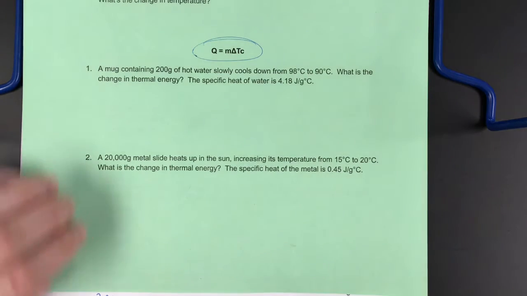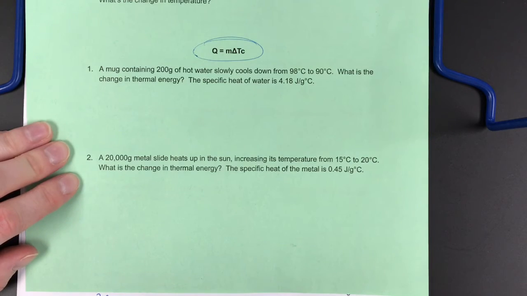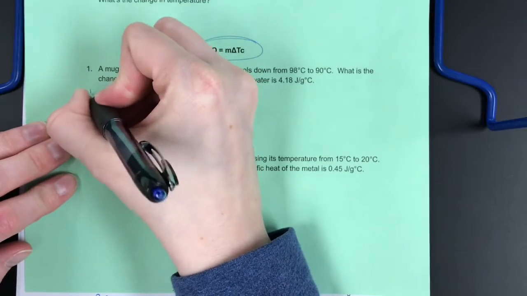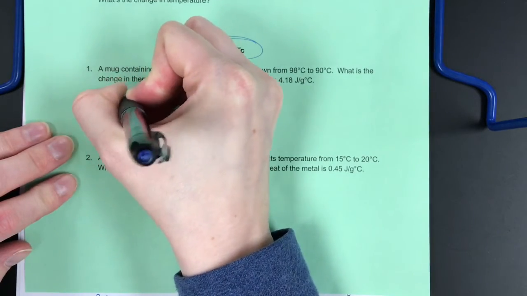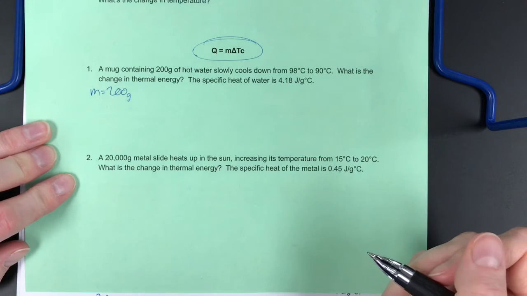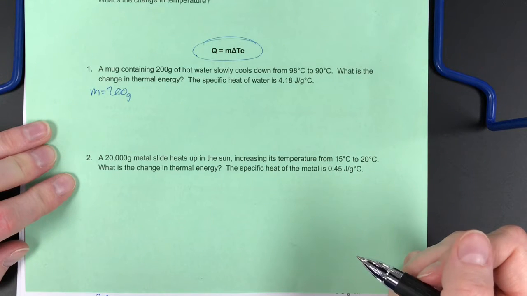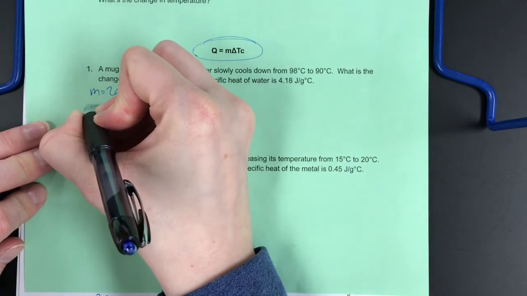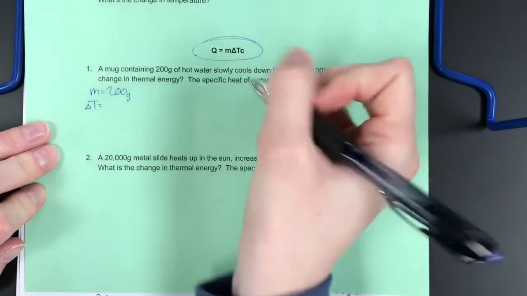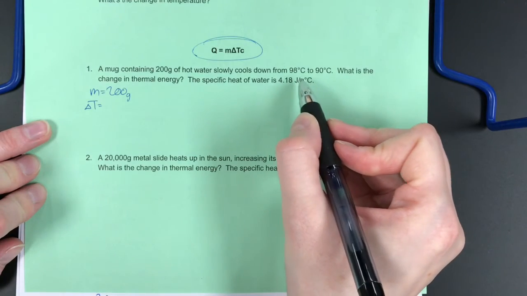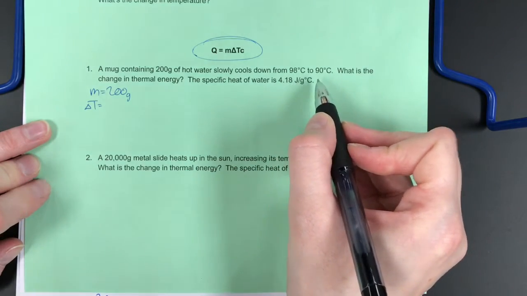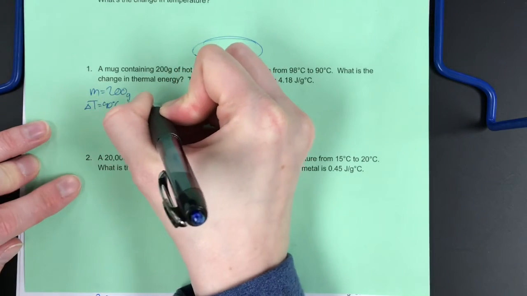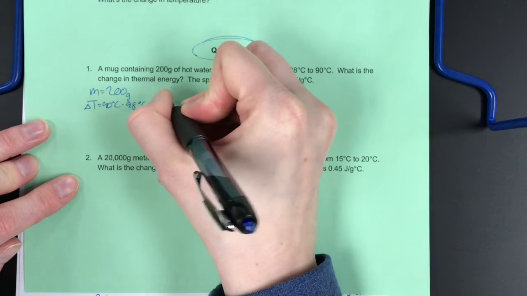Okay, so what's given in the problem? 200 grams. 200 grams is a measure of what? Mass, good. What's another given? Change in temperature. Okay, so here's how I'm going to do this. I'm going to write it out like this. Change in temp equals my final minus initial. So it cools down from 98 to 90. So it's going to be 90 minus 98, equals my change in temp, which is -8 degrees Celsius.